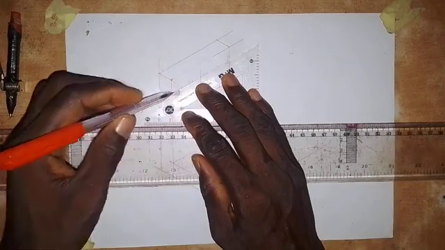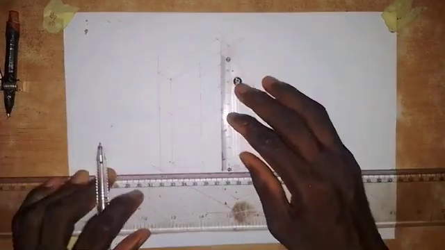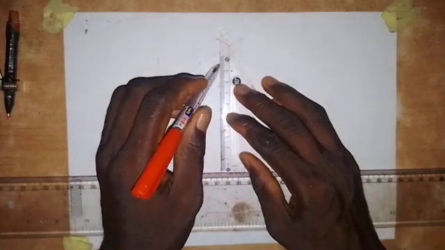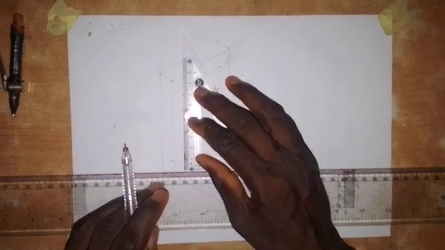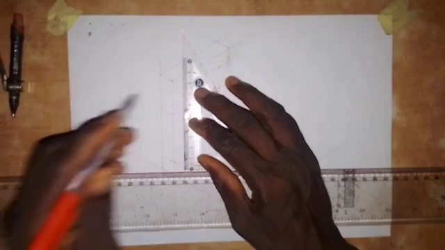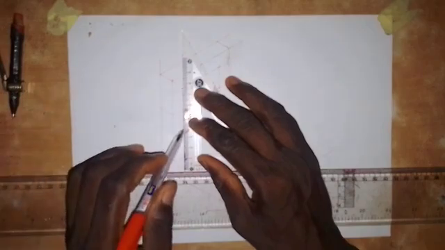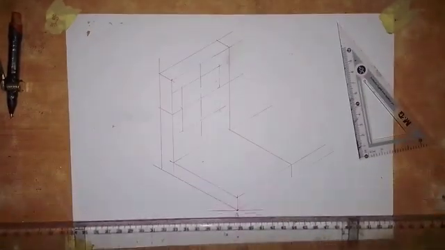So we draw a line, and then coming here, we draw a vertical line like this, and then here also, we draw a vertical line. So we draw a vertical line here. Alright, so we have this now. So we have formed a square on this face.